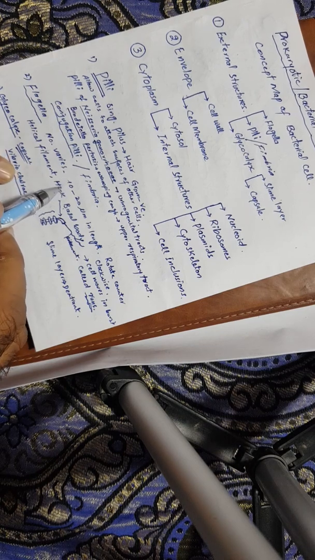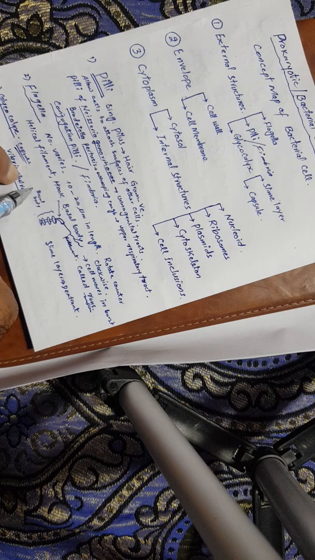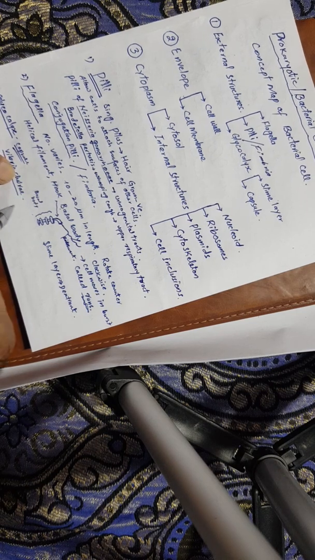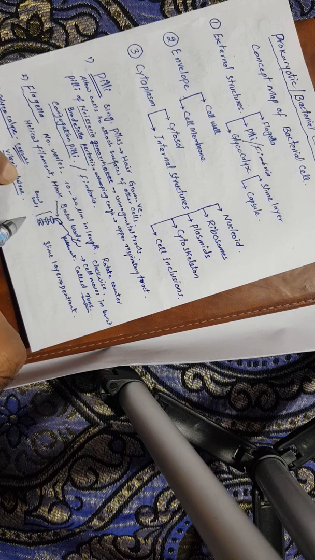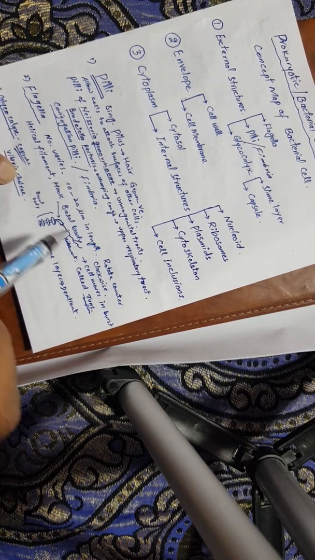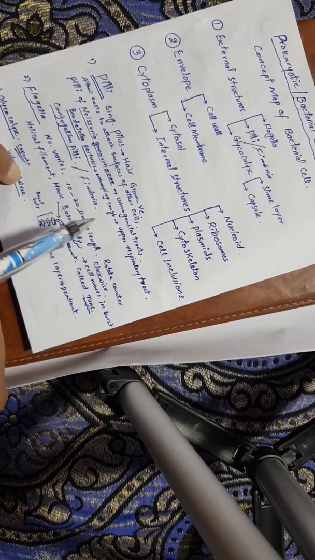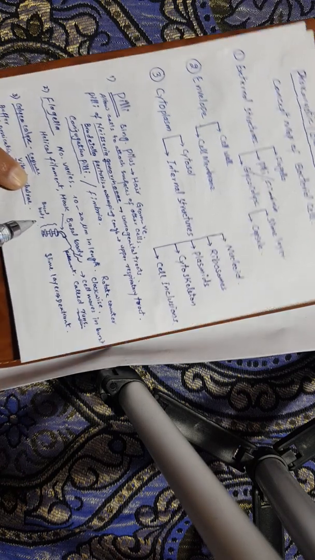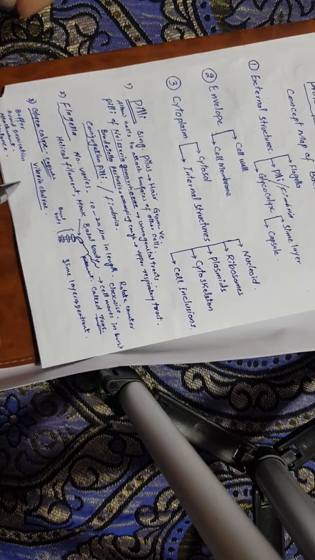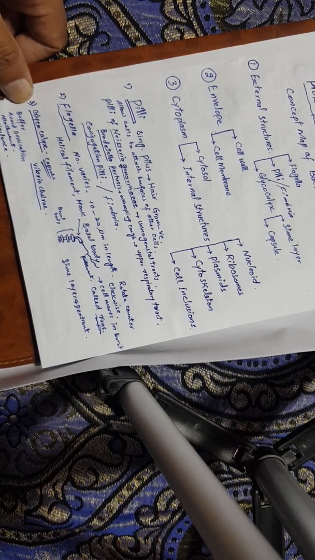Flagella's internal structures, you all have studied that there is flagellin protein and protein fibers are there. There is a very intricate and interesting arrangement of the protein fibers inside the flagella, which makes the counterclockwise rotation possible.